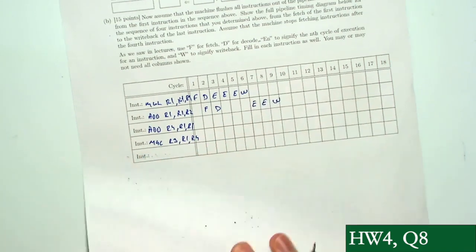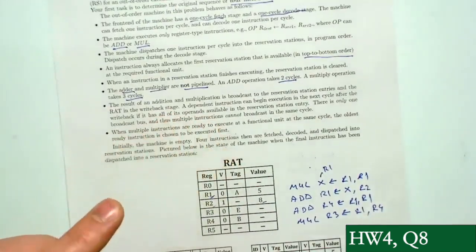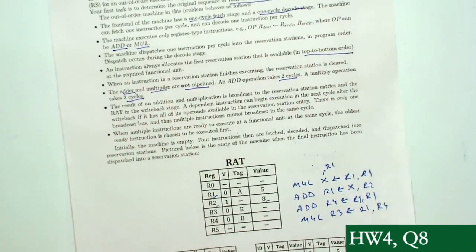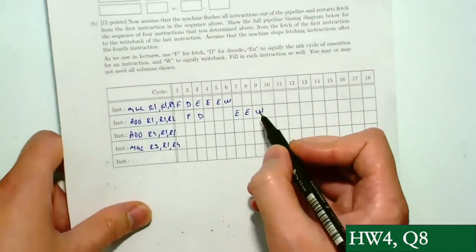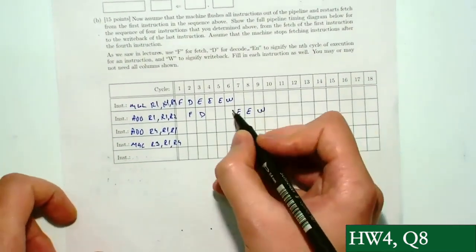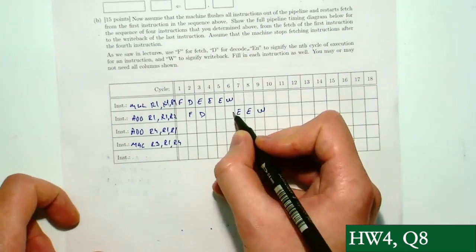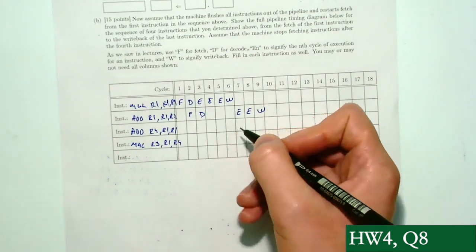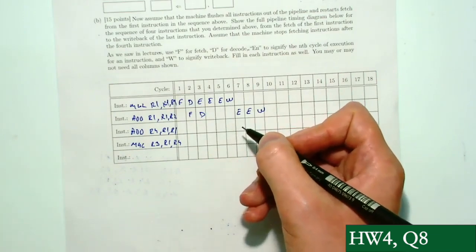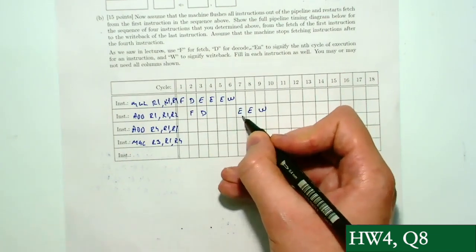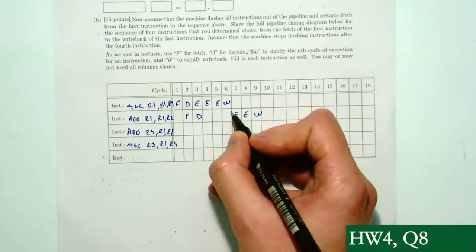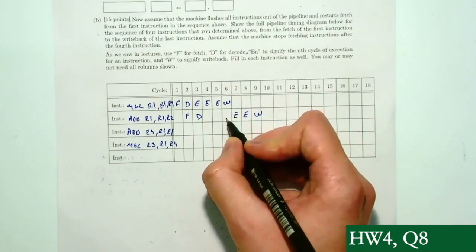So in the question, this information will always be provided. So try to find this part to determine whether execution can start at the same cycle in which the destination register is written, or after it. In this specific question, it cannot start, so I cannot put E here.